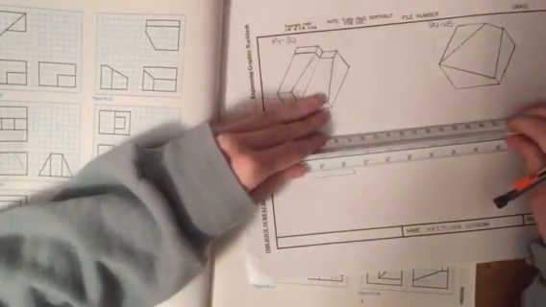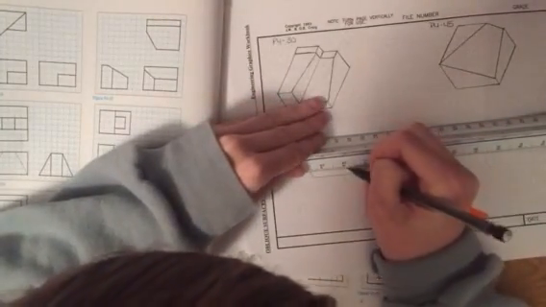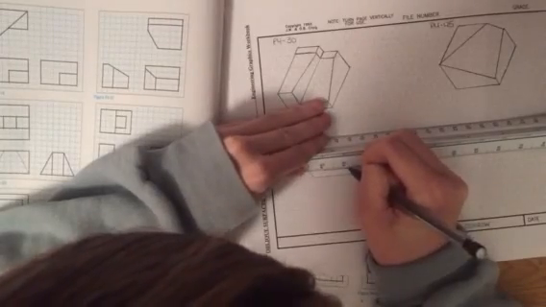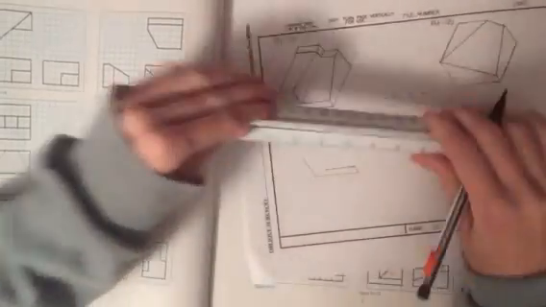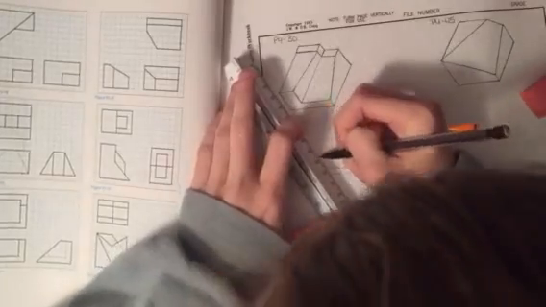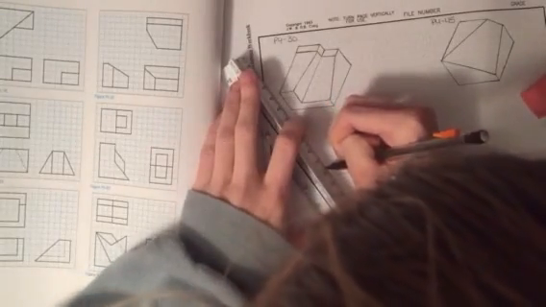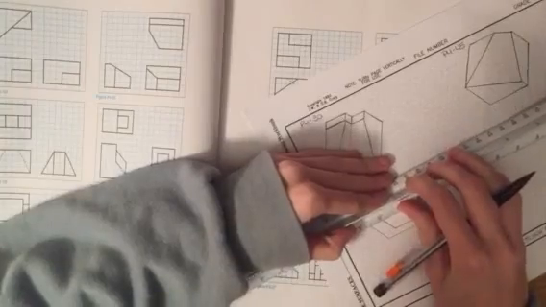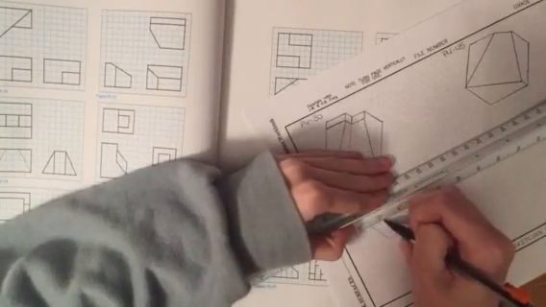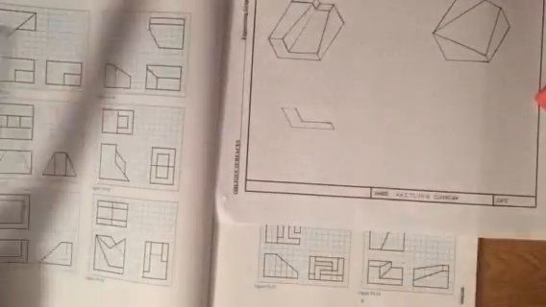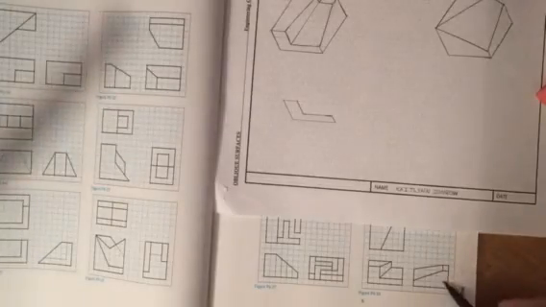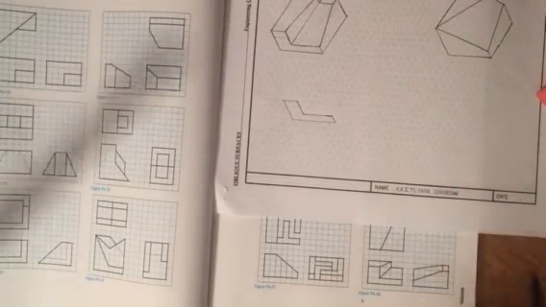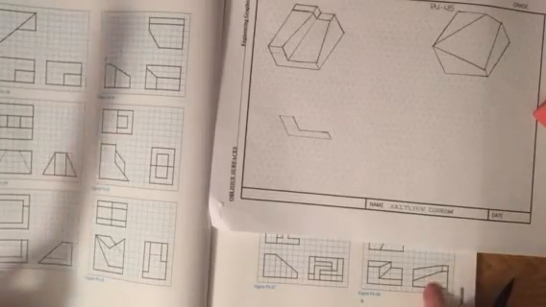Again, everyone makes mistakes. Okay, so there's your one normal surface. And then if you look at your other view, you can see that there's another normal surface, which is this surface right here. So we're going to go ahead and draw this one too.